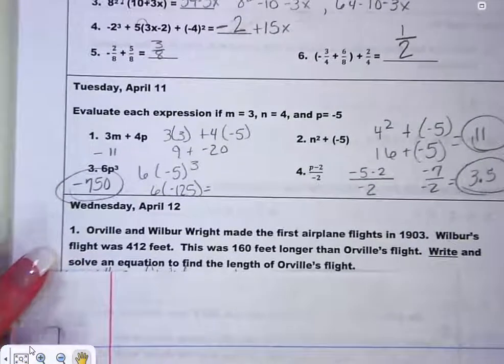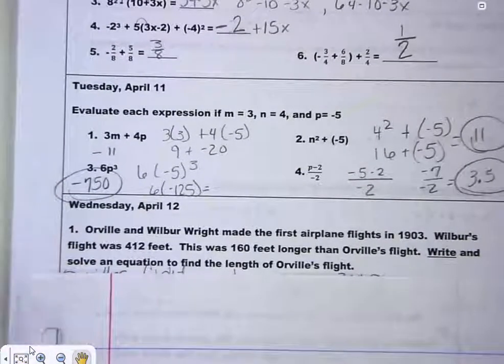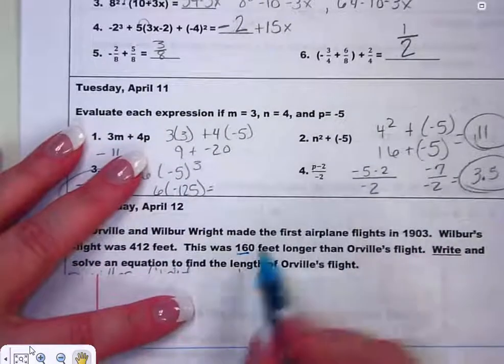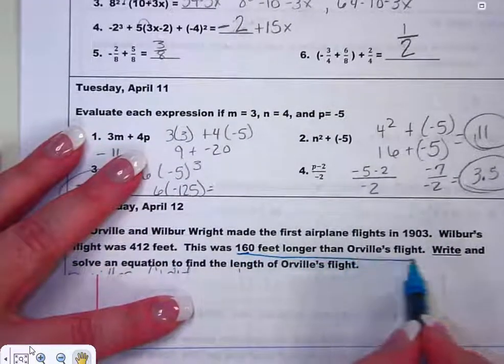All right, let's take a look at the warm-up for today. Orville and Wilbur Wright made the first airplane flights in 1903. Wilbur's flight was 412 feet. This was 160 feet longer than Orville's flight. How am I going to show 160 feet longer than Orville's flight?